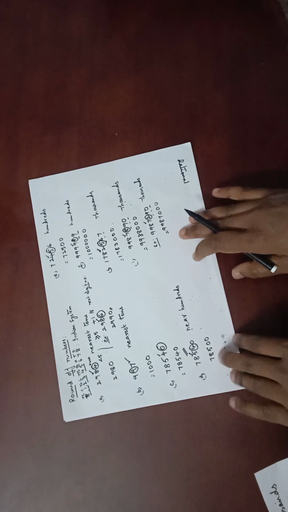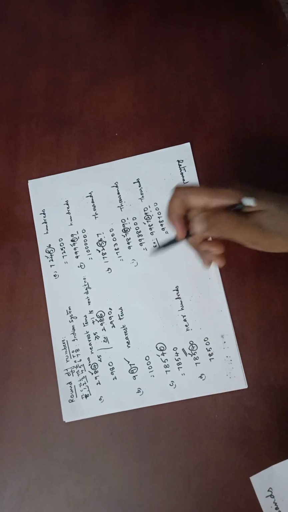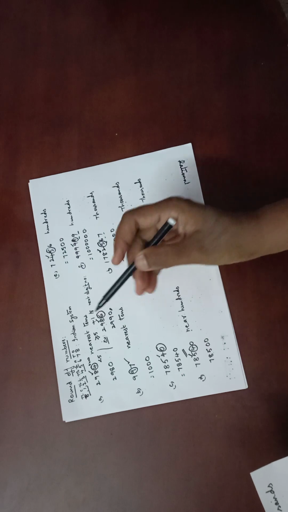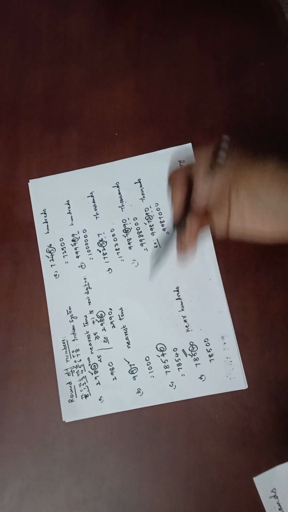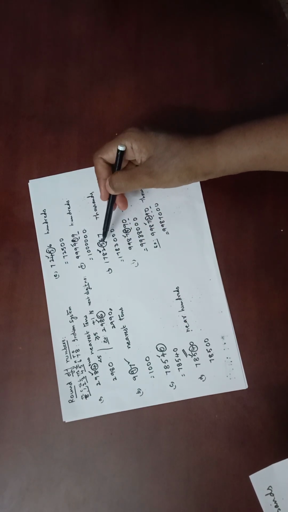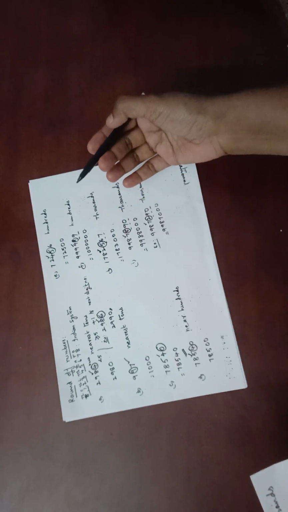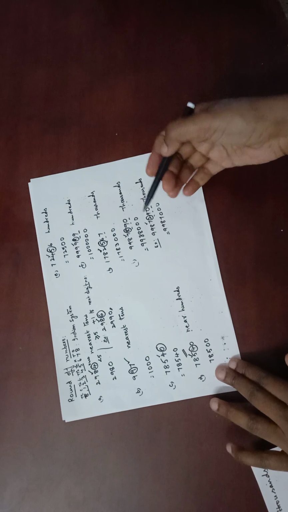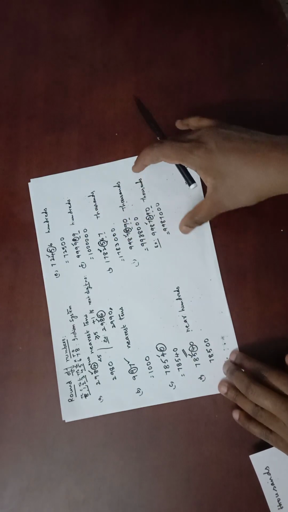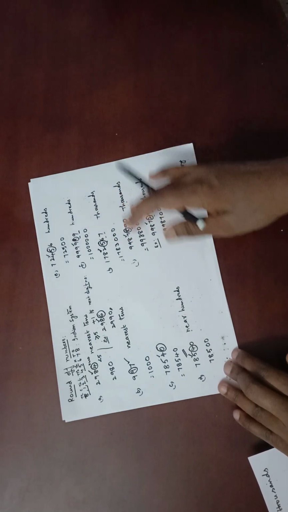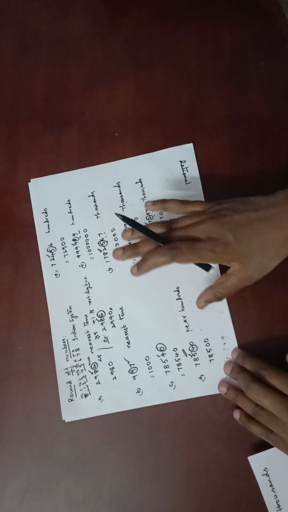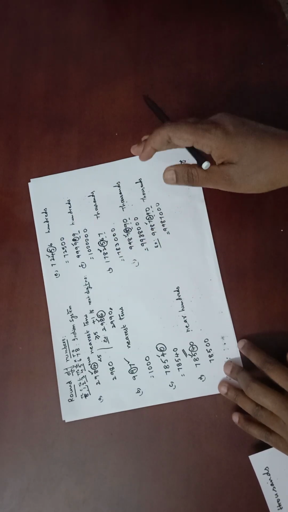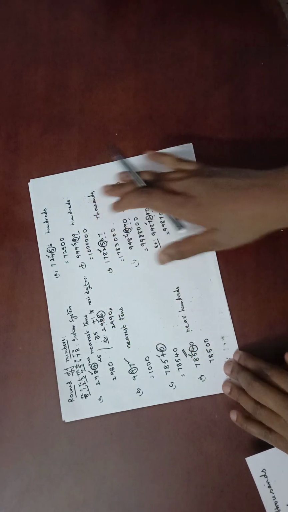This is the way of doing the problem. Nearest tens means check the ones place. Nearest hundreds means check the tens place. Nearest thousands means check the hundreds place. Nearest 10,000 means check the thousands place. Lakhs, 10 lakhs, crores, 10 crores, we follow the same technique. This is the way of rounding the numbers. So next, these are all integers.